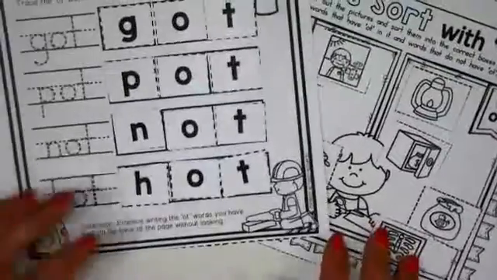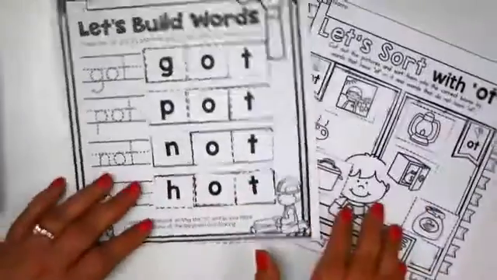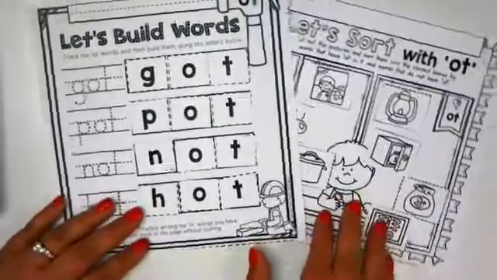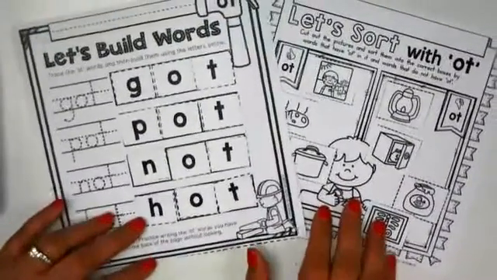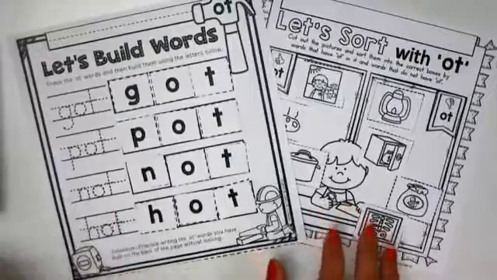All right, so great job working today with the ot sound. We built some words with ot. We sorted some pictures with the ot sound. So you got a lot of work done today.